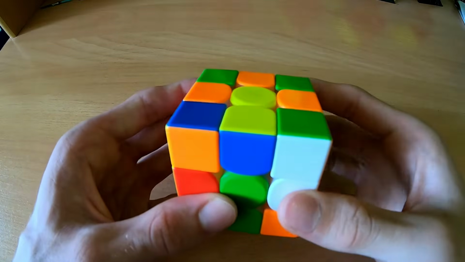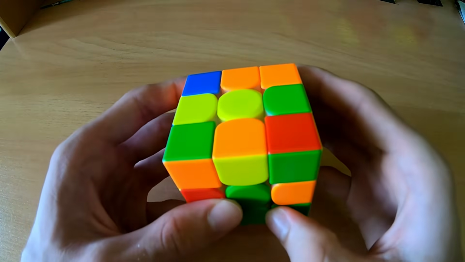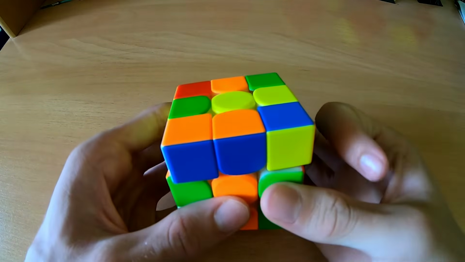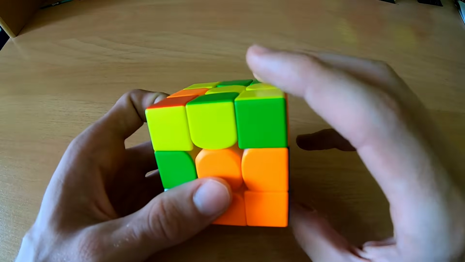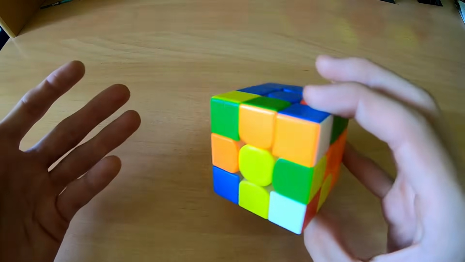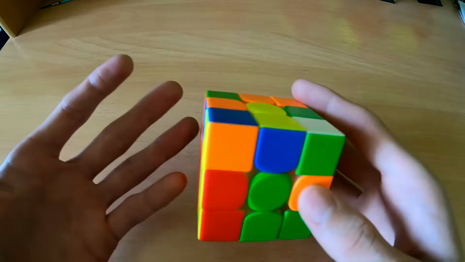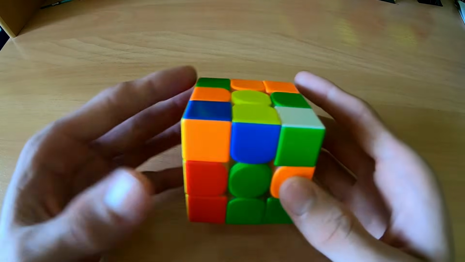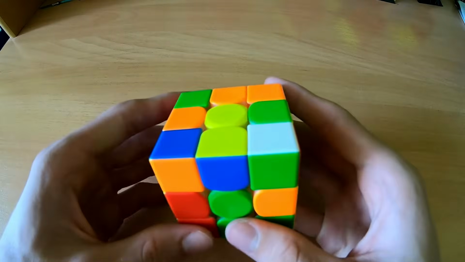R, U, R prime, that's paired it up, and then I'd rotate, move it over, regrip, R, U prime, R prime. That is the basic way to solve this using very bad finger tricks. Almost everybody starts out solving the cube that way. I did too. Don't worry, it's nothing to be ashamed of. It's just a bad habit that needs to be broken.